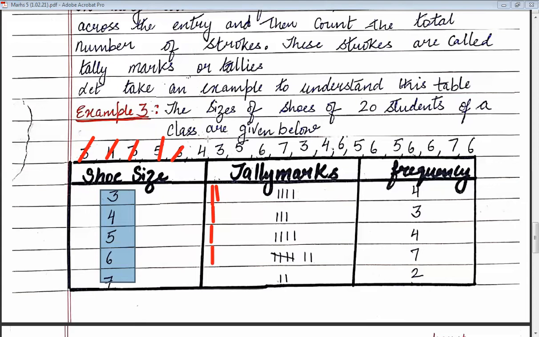Then what is the next entry? That is 4. Now you will put a stroke on 4. Then again 3. Then 5. Now put a stroke on the 5 shoe size. Then 6. Where is 6? This is the fourth one here. Now, what is the next shoe size? 7. Side by side, children, you can cancel also, so that you can see that all the shoe sizes have been covered. 3. Where are you going to put the stroke?